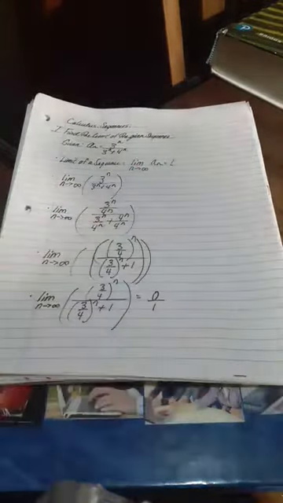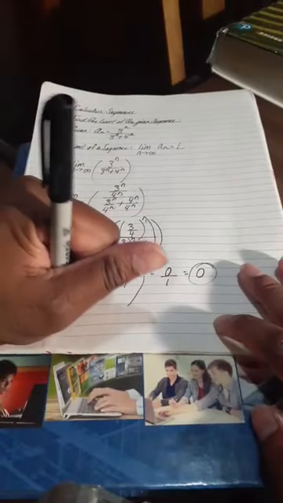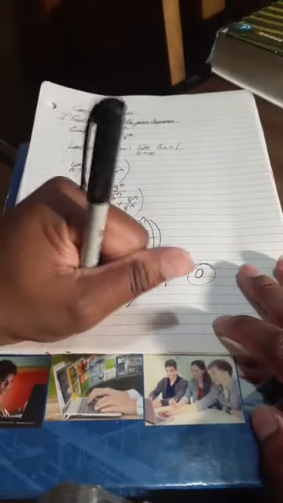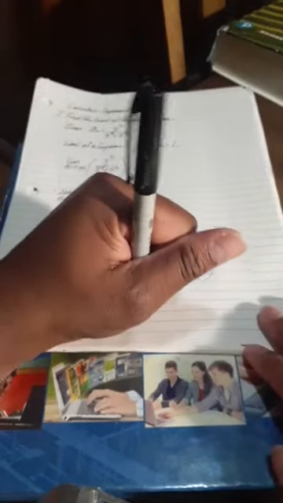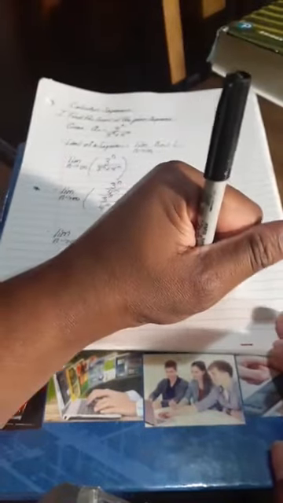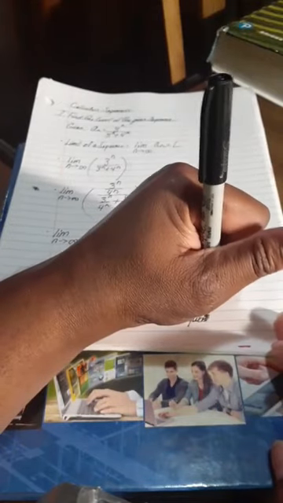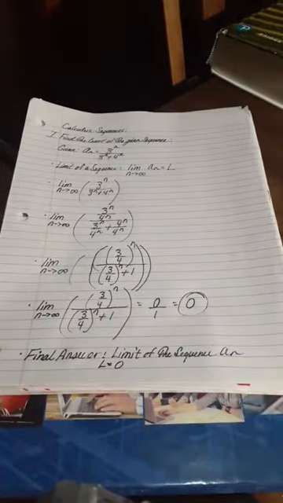This just gives us 0 over 1. 0 over any number is just 0, so we simply get 0. So the limit is 0 here. So our final answer: we can say the limit of the sequence a sub n, L, is 0. So the limit exists, it's just 0. And that's your answer.